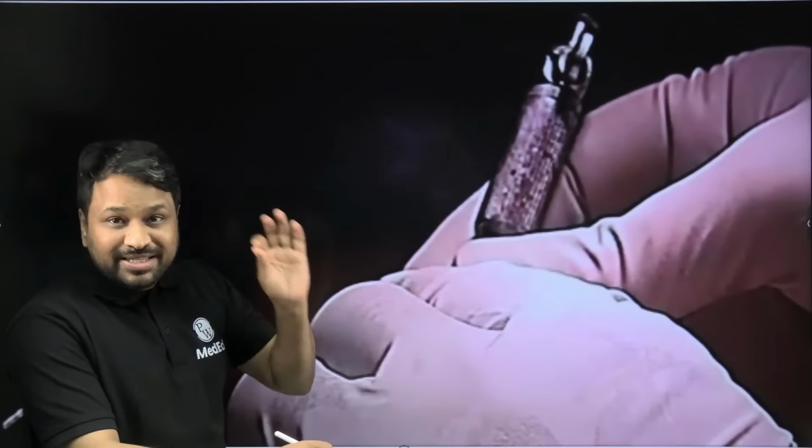What is your answer? First of all, what is this instrument? What is this instrument that I'm holding in my hand? This is your Veress needle. And what you have done right now, it is basically to create pneumoperitoneum, you're inserting this needle.